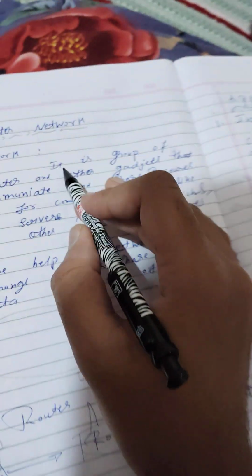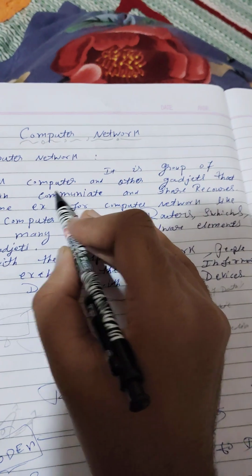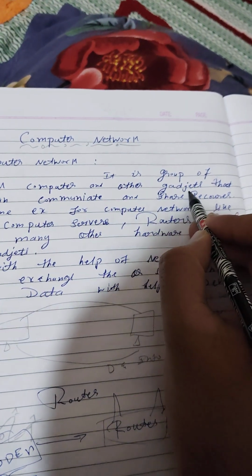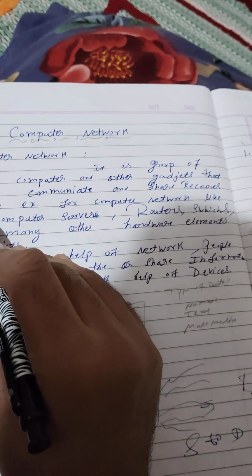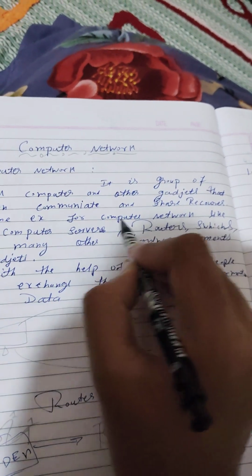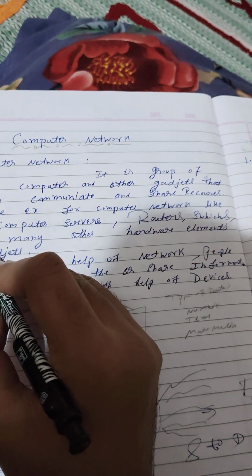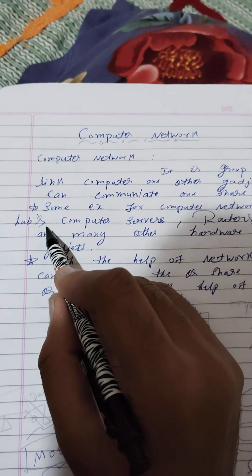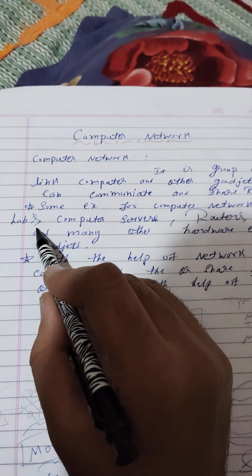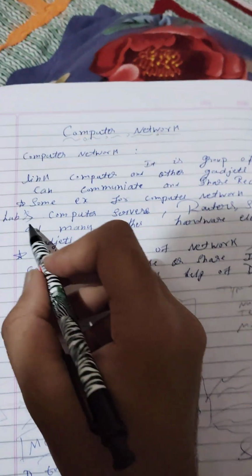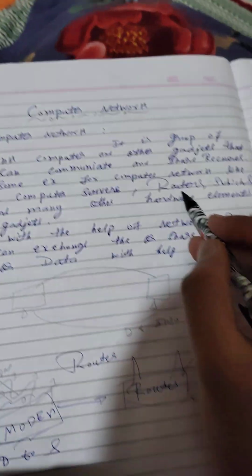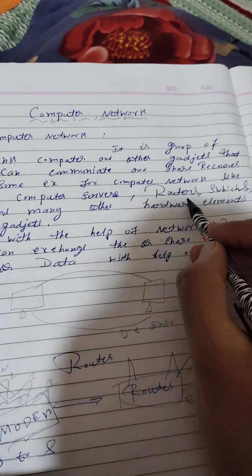We will start here. Let's study about computer networks. A computer network is a group of linked computers and other gadgets that can communicate and share resources. Some examples of computer networks are labs. As you know, many colleges have their labs, right? And they are connected with a LAN connection.